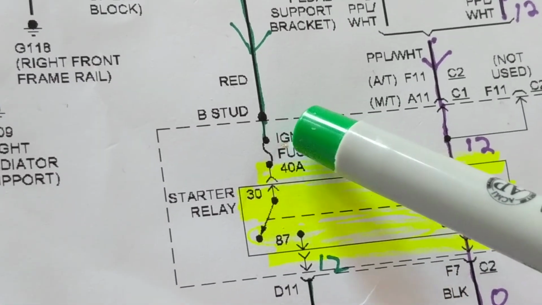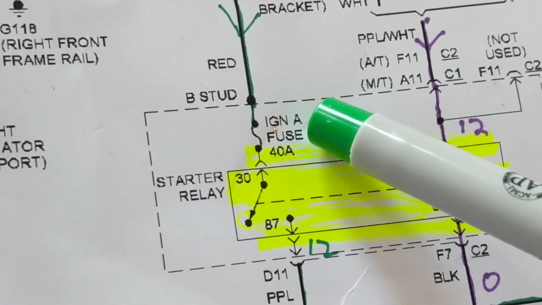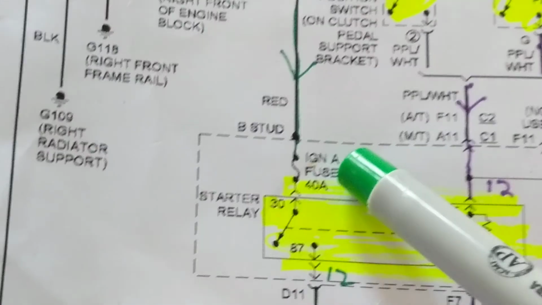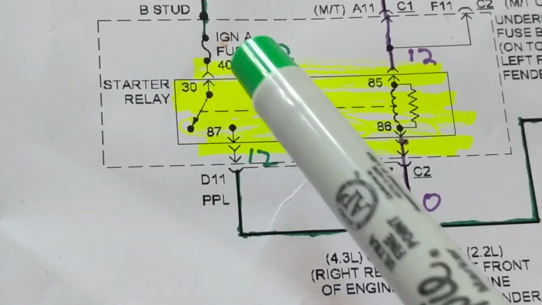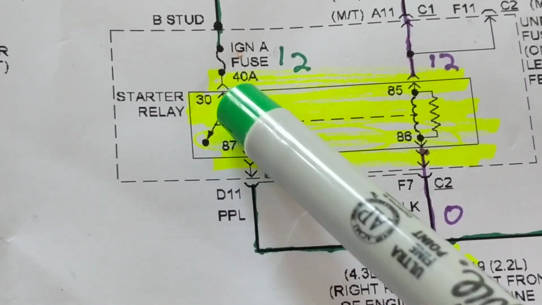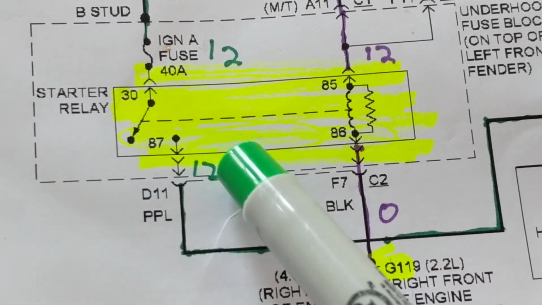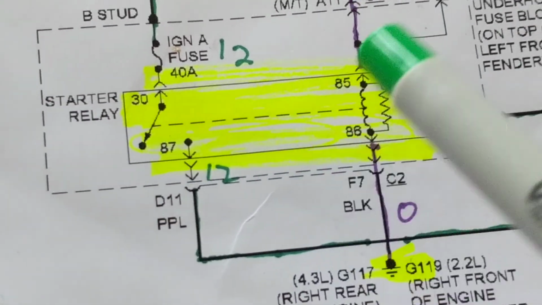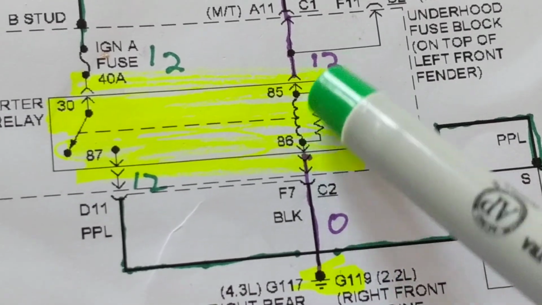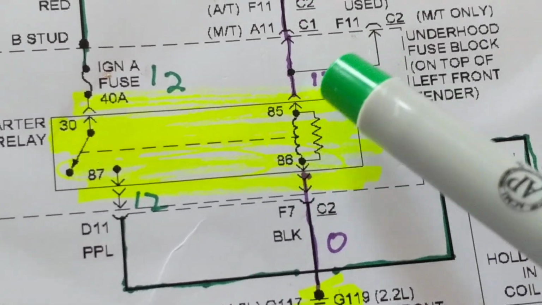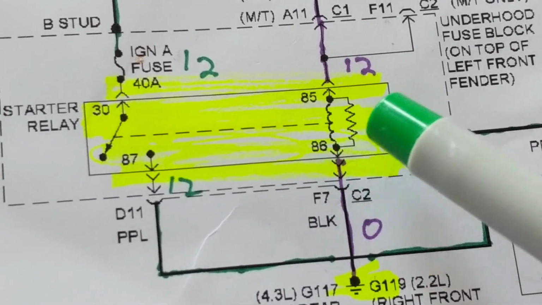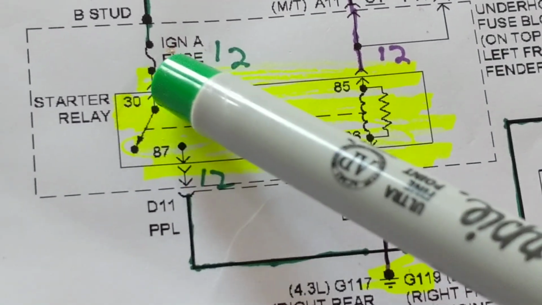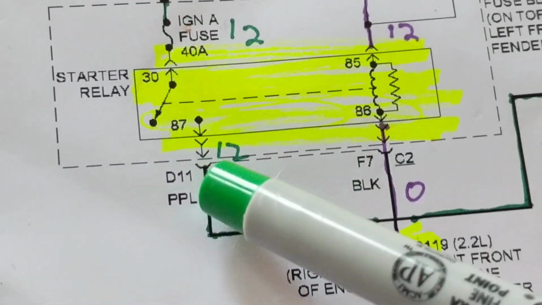The purpose of the fuse is the ignition ACC fuse. It tells you the circuits related to it. Not all schematics will tell you that. Again, you go in here when this is closed. How do I know when this is closed? You see this dotted line? That means when this part is activated, when current flows through terminals 85, 86, this will be pulled in, closing this circuit to this circuit.